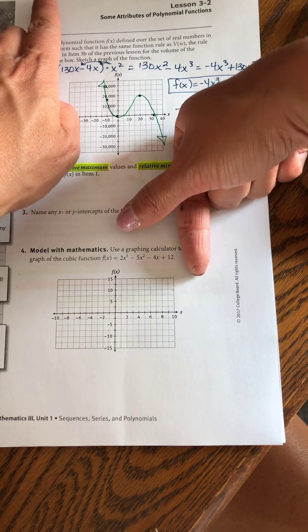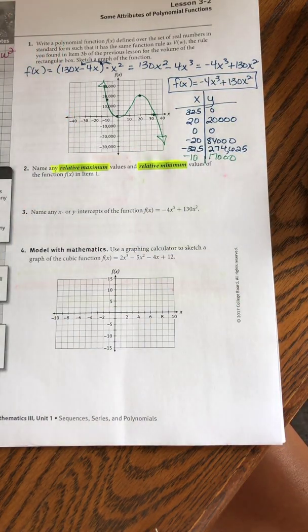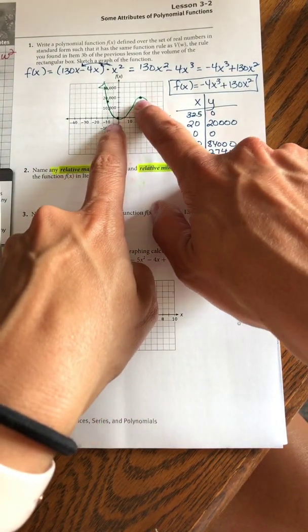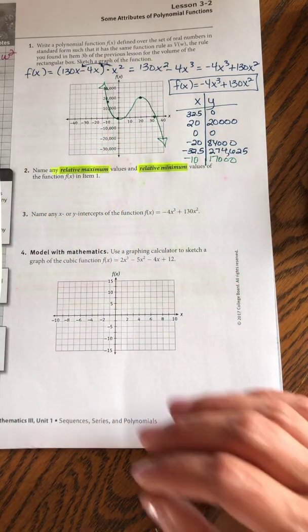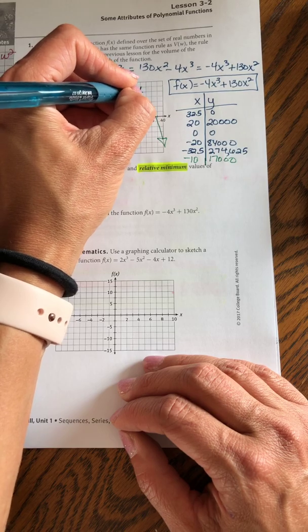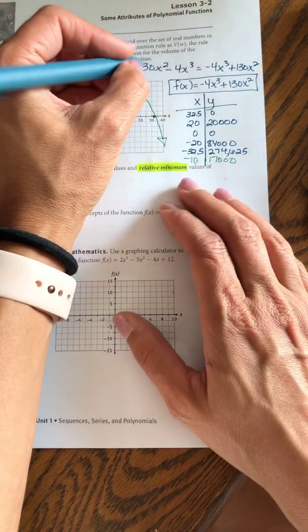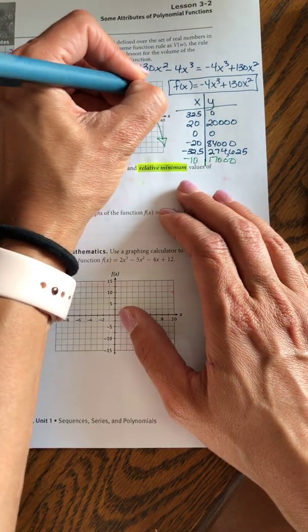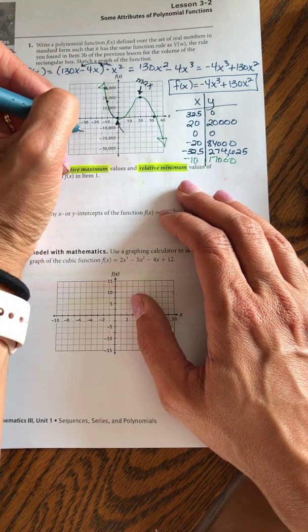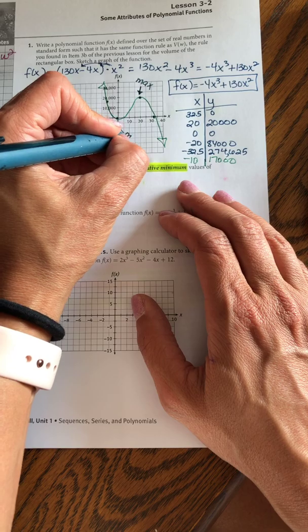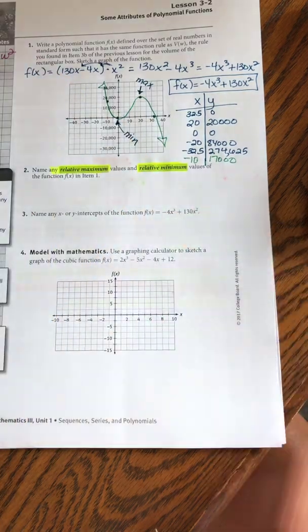So there isn't a max or a min per se, but in the middle we have these humps, and that's where the relative max and min are. So on this hump, what do you think that one would be? Yep, that's going to be your relative max. At that hump, what do you think that'll be? Yep, that's going to be your relative min.